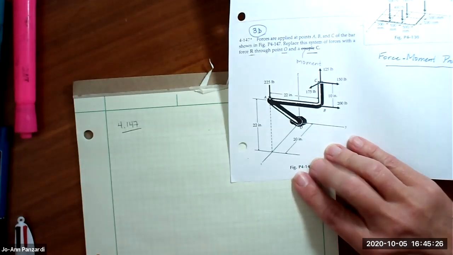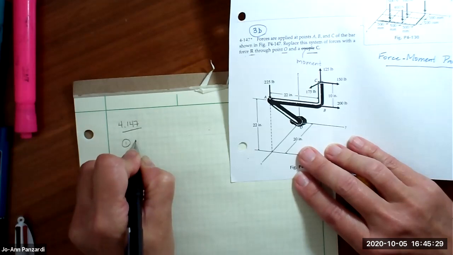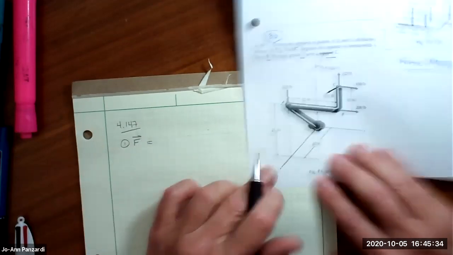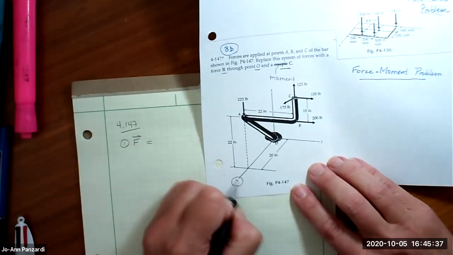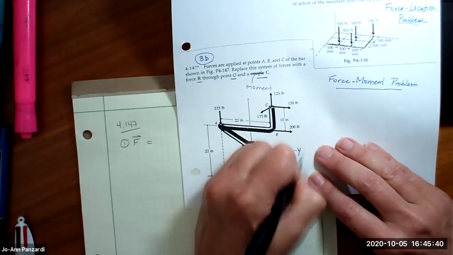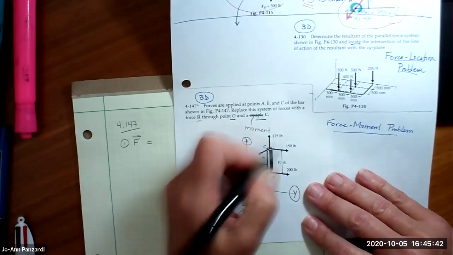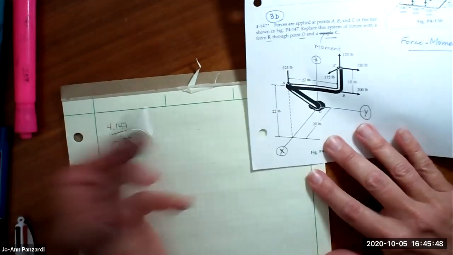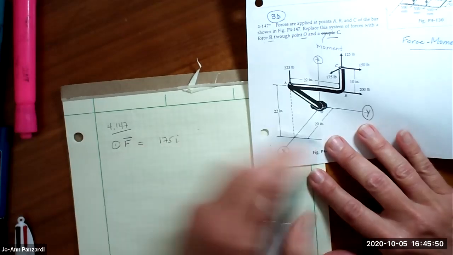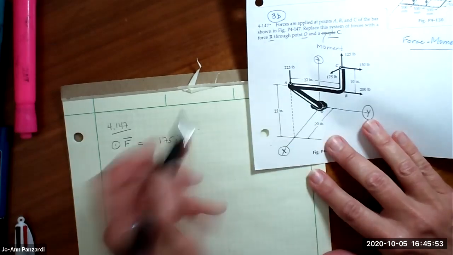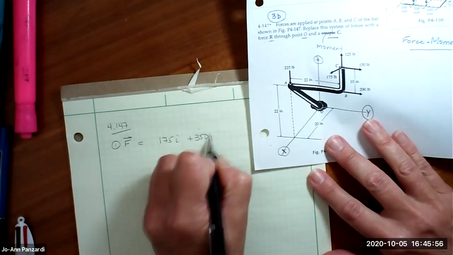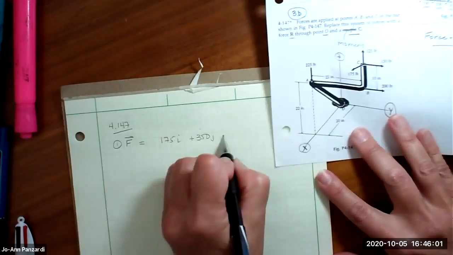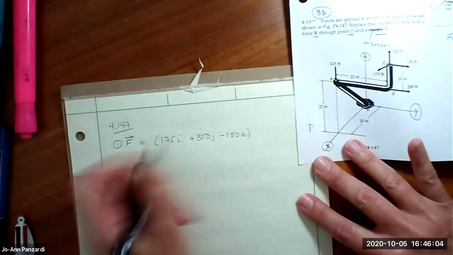So what's the first step? First step is to find the resultant force. And what's the resultant force? Let's see. On a 3D problem, we always have to look at the axes. Here's x, here's y, and here's z. So let's see. Forces in the x. The only one in the x is this one. So it's 175I. In the y is this one and this one. So it's plus 350J. And then we have a 125 up and we have a 225 down. So that's a minus 100K, and the units are all in pounds.